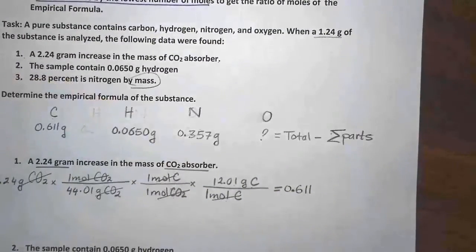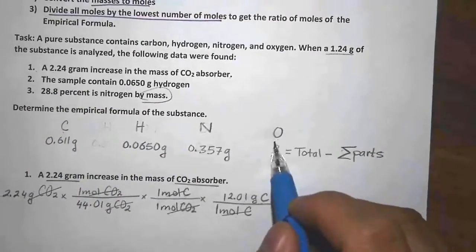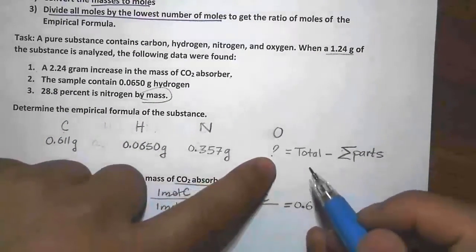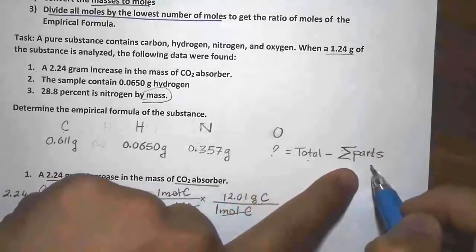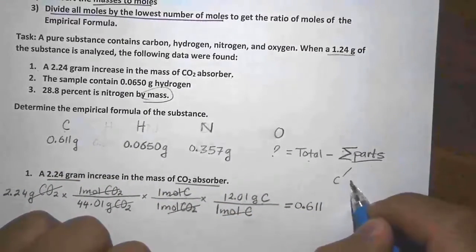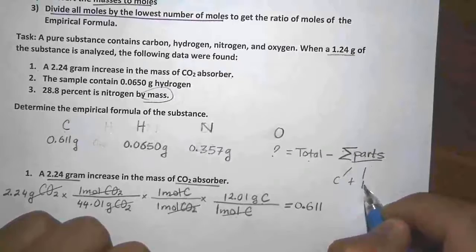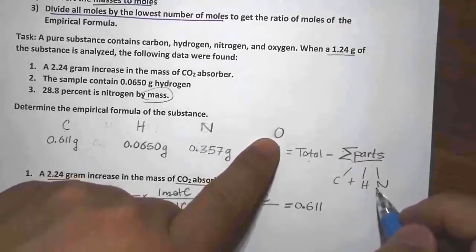And lastly, we don't have any data about the oxygen, but oxygen is the only element left in the list. So of course we can solve this easily by taking the total minus the sum of all the parts. What are the parts? The parts are the grams of carbon plus the grams of hydrogen and the grams of nitrogen, and the leftover in this case is oxygen.